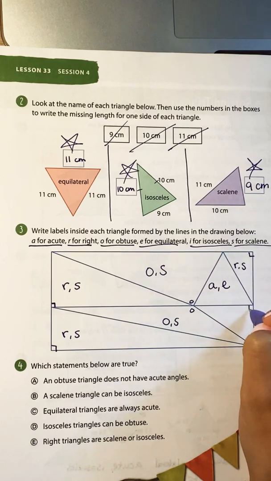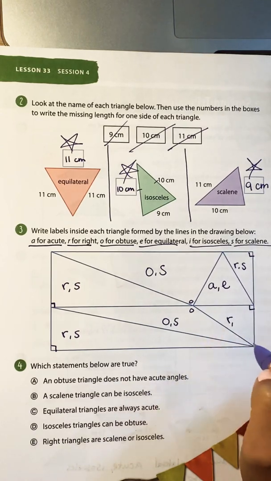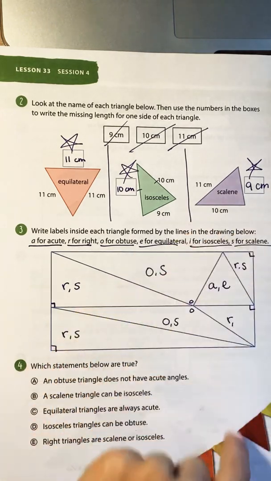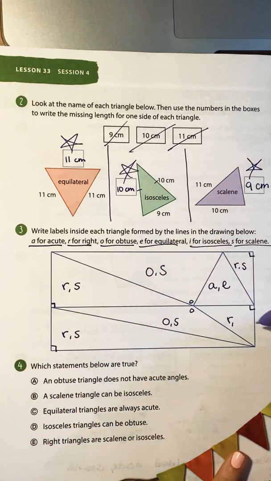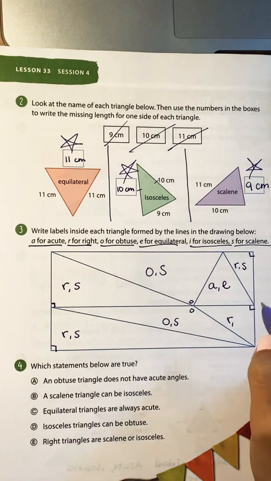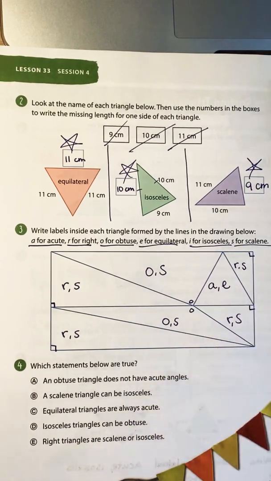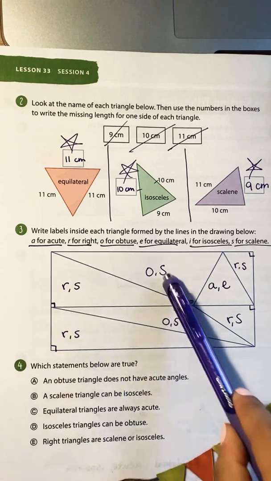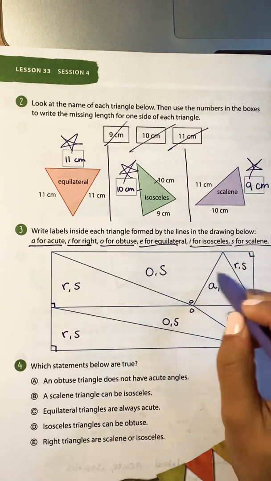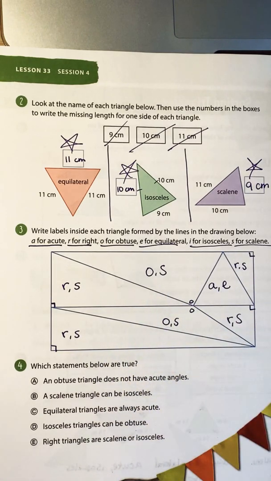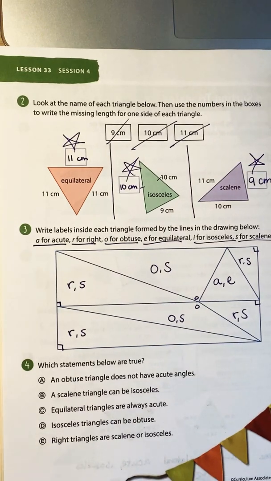And last one, here's a right angle, so it's a right triangle. And it's kind of hard to tell. I think those are different lengths, if you look at it from a different angle. So all three are different lengths, scalene. So all of them are scalene triangles except for this one. Okay, kind of looks like a fun art project.